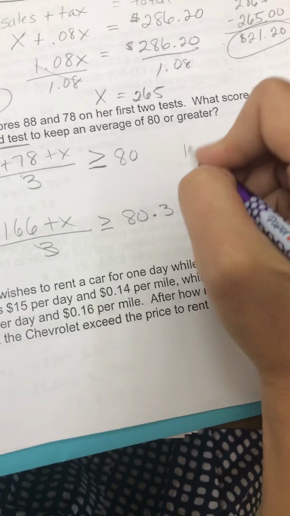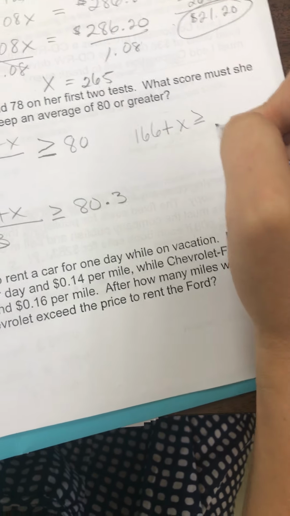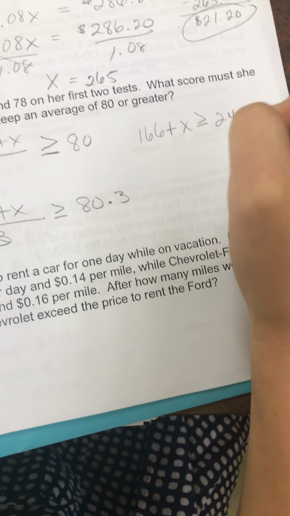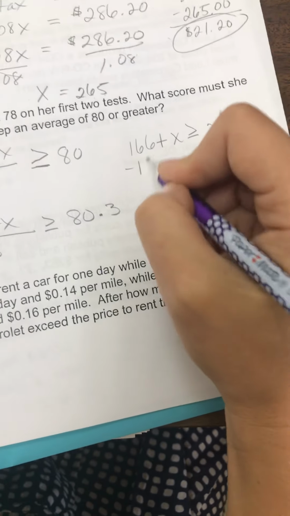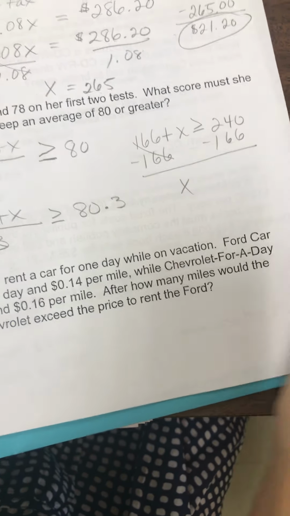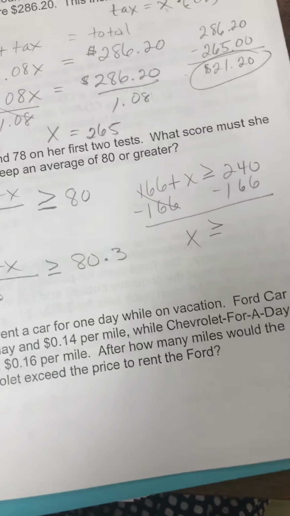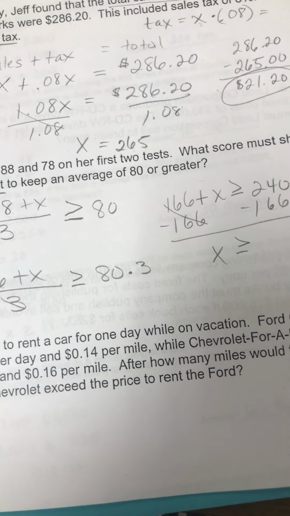And you get 166 plus x is greater than or equal to 80 times 3, which is 240. So now we're going to subtract 166 from both sides. These cancel, and you get x is greater than or equal to, what would that be? 240 minus 166, 74.